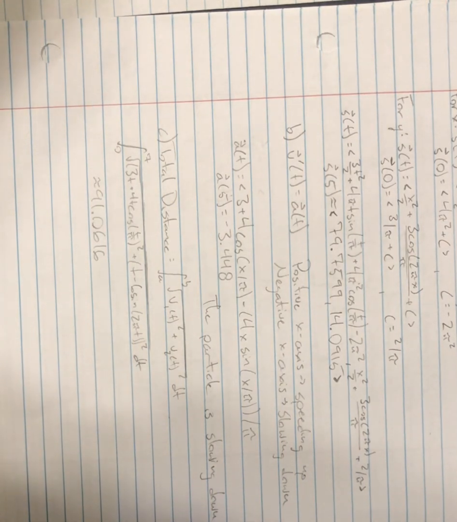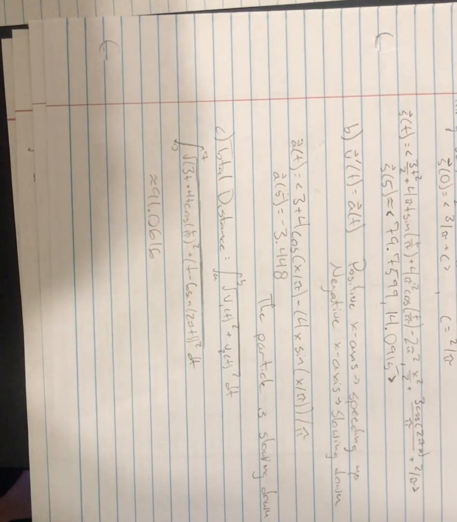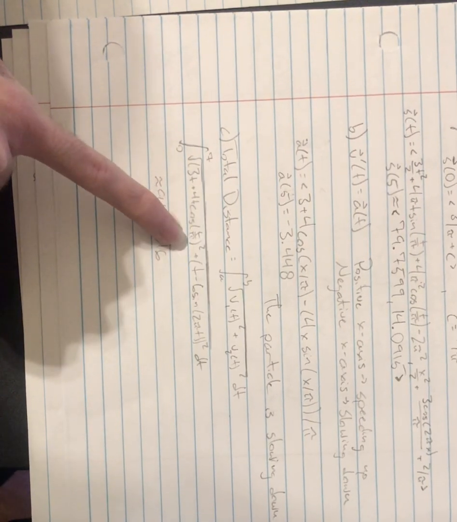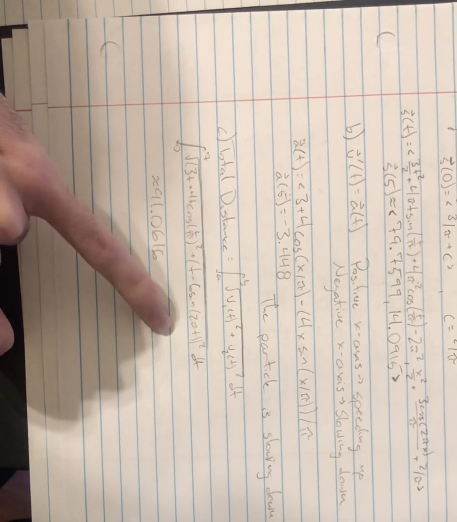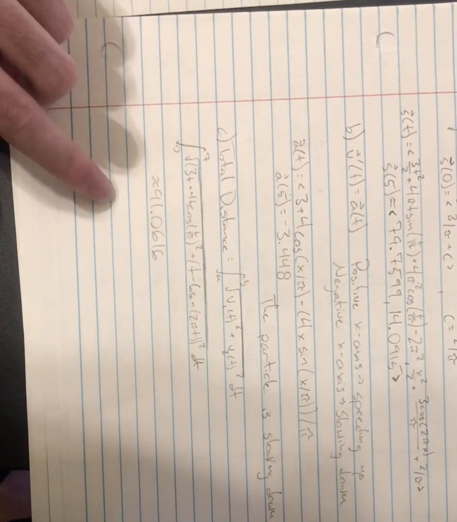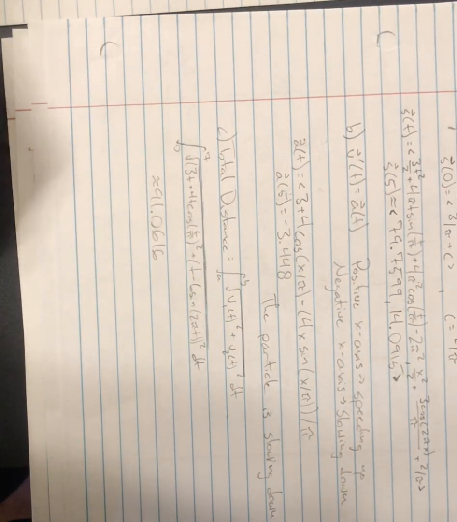So part C says, what is the total distance traveled by the particle from t equals 0 to t equals 7? Total distance traveled is denoted by the integral from a to b of the square root of the first velocity component squared plus the second velocity component squared. So we took the x velocity component, squared that, plus the y velocity component, squared that, the square root, and then the entire integral from 0 to 7. Plug that into a calculator and we get 91.0616, and that is the first FRQ done.